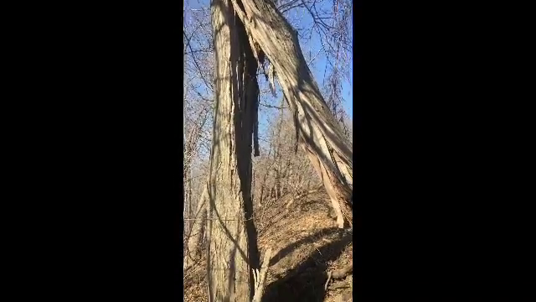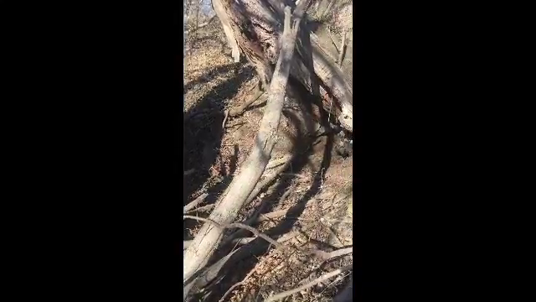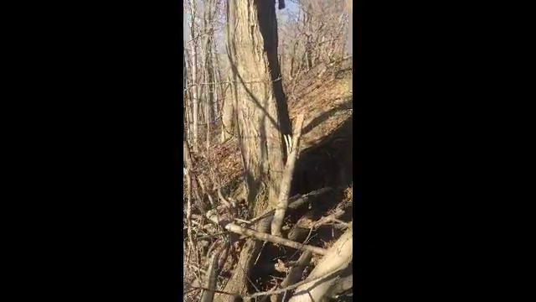So here's our split oak trunk. Look at that nice little play area in there. But it's wet because the spring, the water is coming out right there. And then what do you see here, Ross?